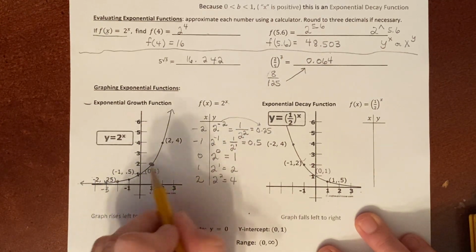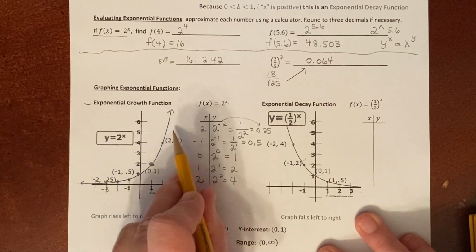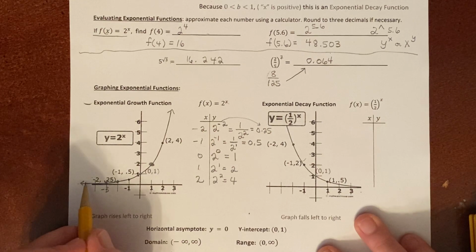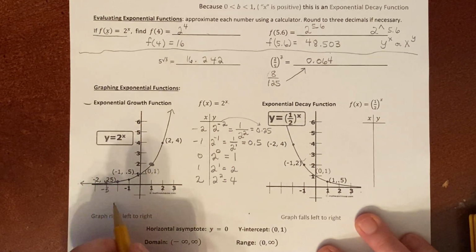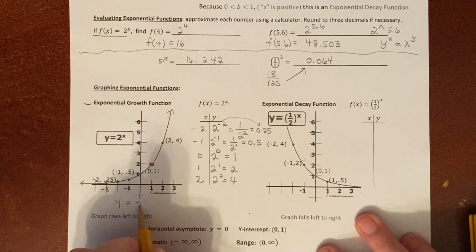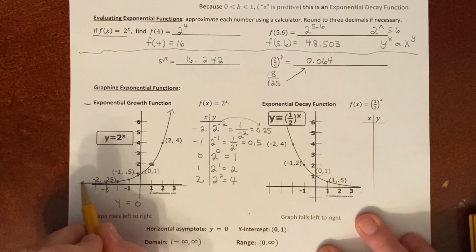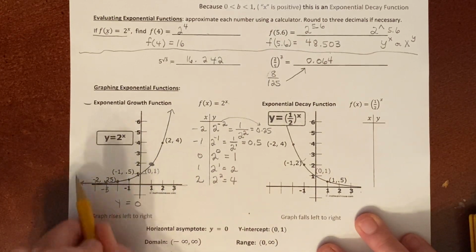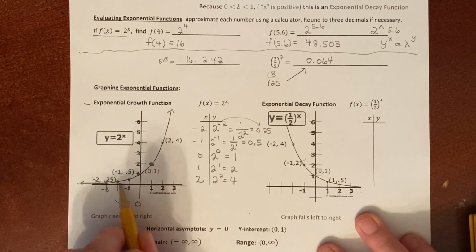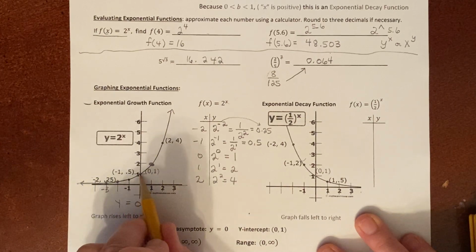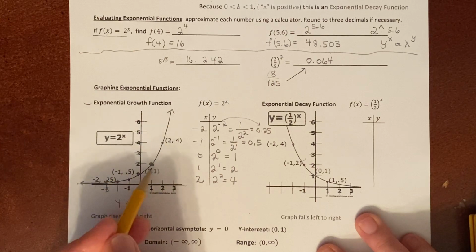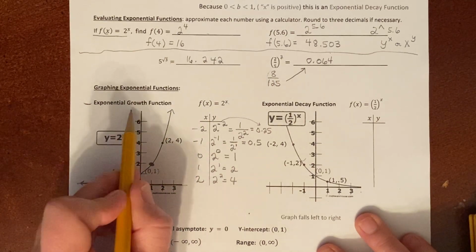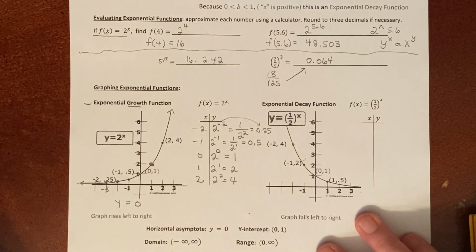So these should be enough points for us to understand the behavior of this graph and connect it. A couple of things to observe here is that it appears that I have a horizontal asymptote at y equals 0. So y equals 0 is the x-axis. That serves as a horizontal asymptote on this side of the graph. But as you move to the right, you can see the graph is pulling away from the x-axis, and the y values are increasing without bound. That's why we call it a growth function.